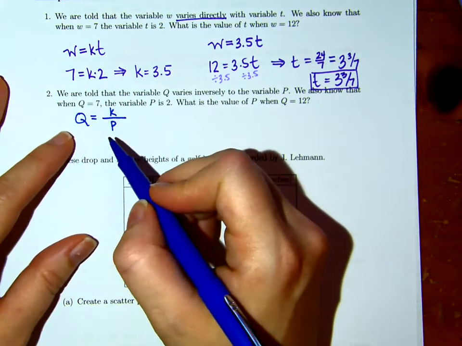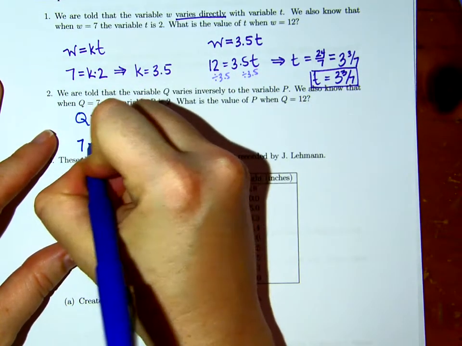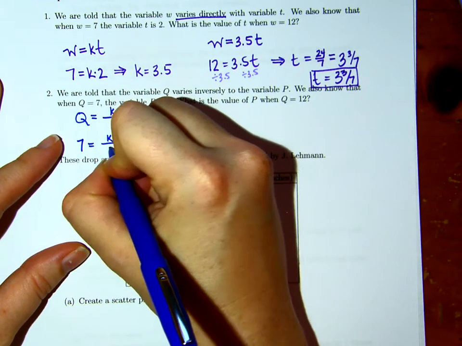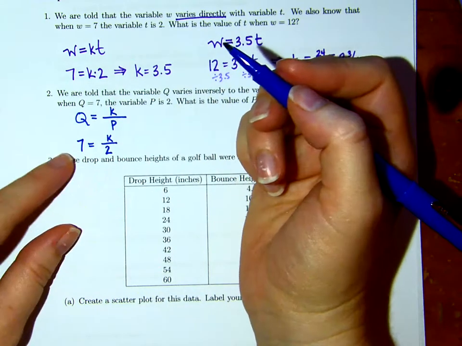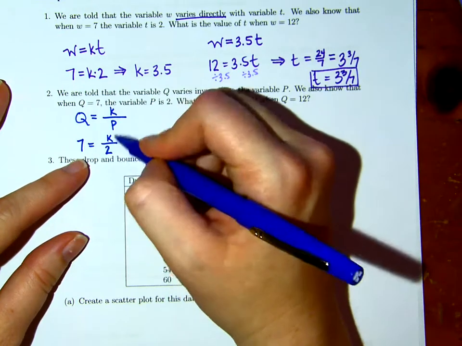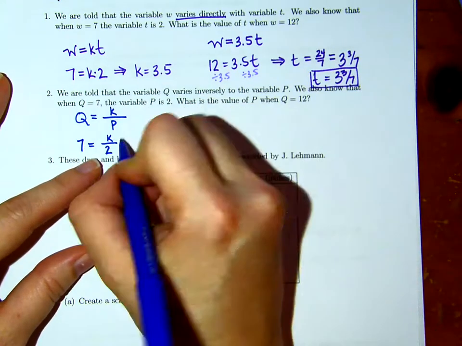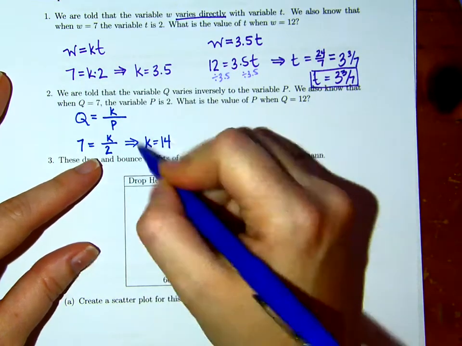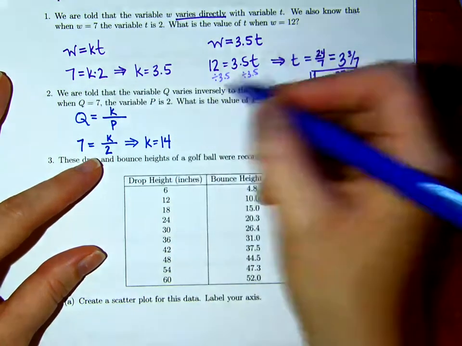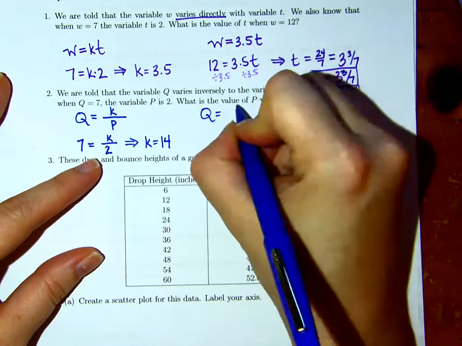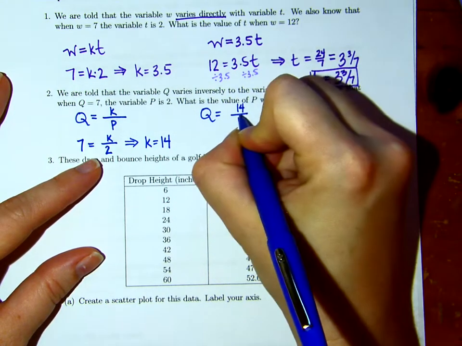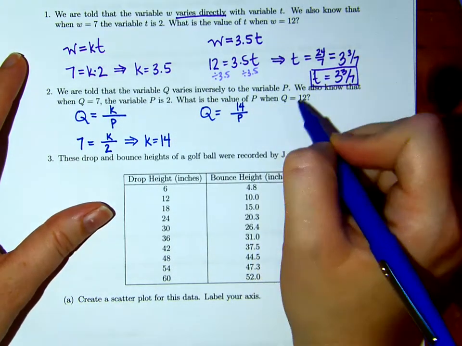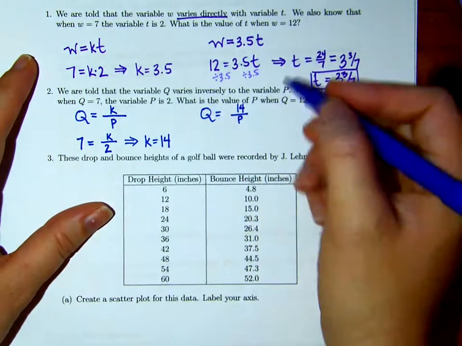We also know that when q equals 7, p is equal to 2. Okay, well, scale both sides up by 2 and you get k equals 14. So that gave us information about our scaling factor. So q is equal to 14 divided by p in general. What is the value of p when q equals 12?